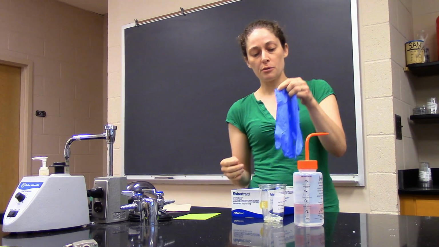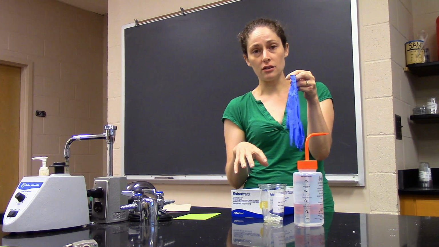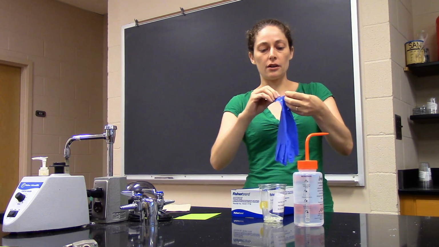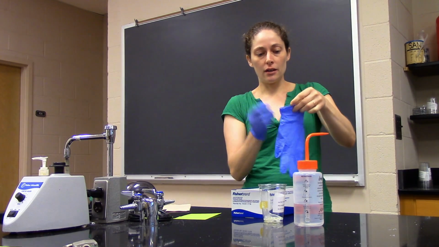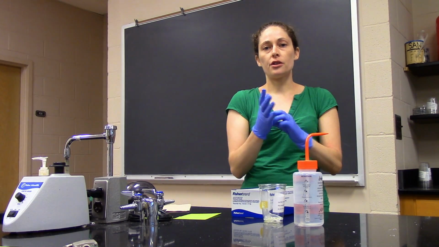So when you grab gloves from the box, you want to try to avoid touching the fingers. They're in the box, they're sterile. But once you start touching them, any contamination on your hands, you're transferring to the gloves. So try to grab them from the wrist area. Put one on, and now I want to avoid getting these gloves dirty once they're on.